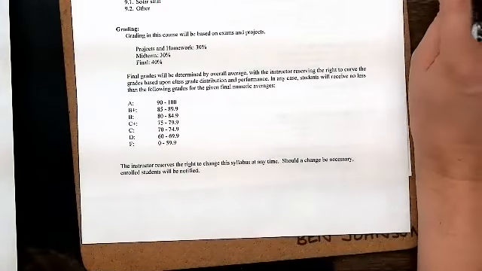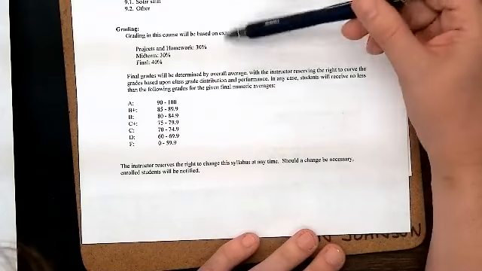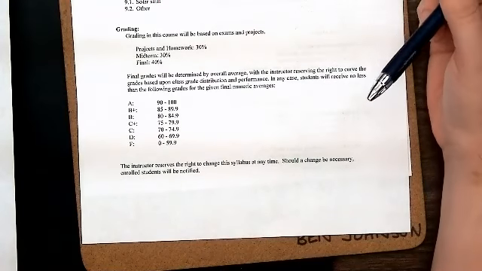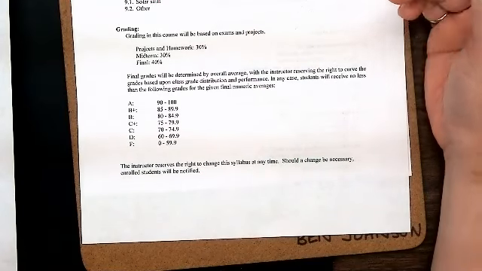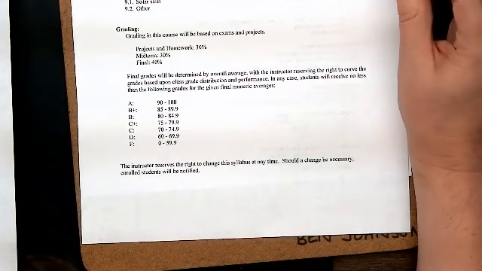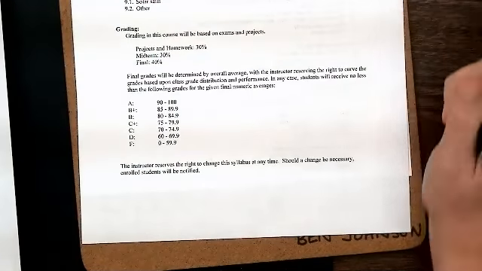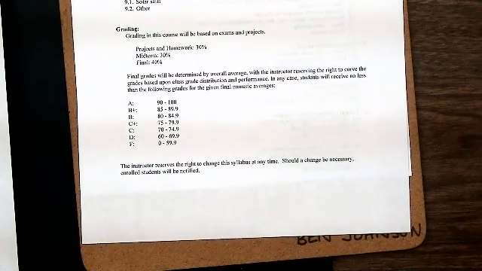Okay, in this class, grades will be determined from what I'll call projects and homework, 30% there, 30% for midterm exam, and 40, excuse me, for the final exam. Tests are typically in class, open book, open note kind of thing.